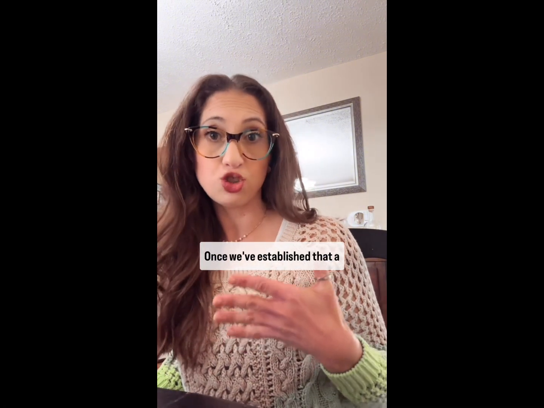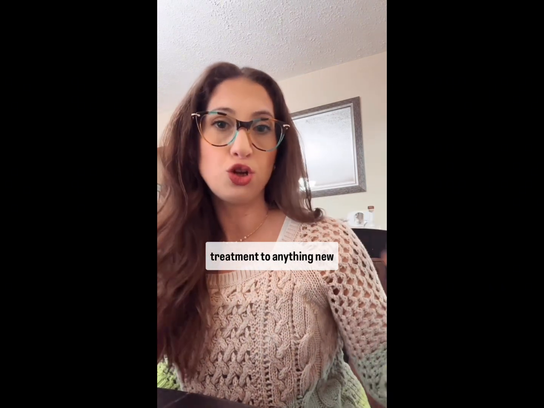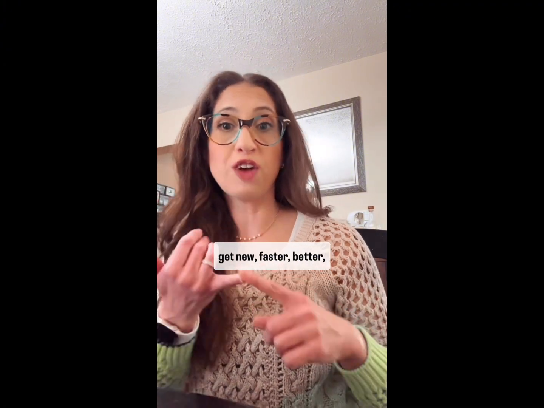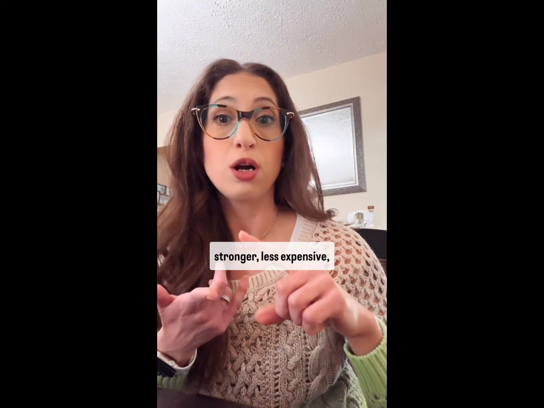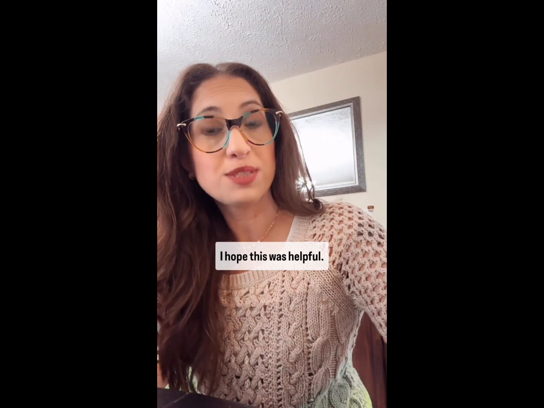Once we've established that a treatment works, we now compare from that old treatment to anything new that is developed. And that's great. That's how we get innovation, and that's how we get new, faster, better, stronger, less expensive, more widely available treatments. I hope this was helpful.